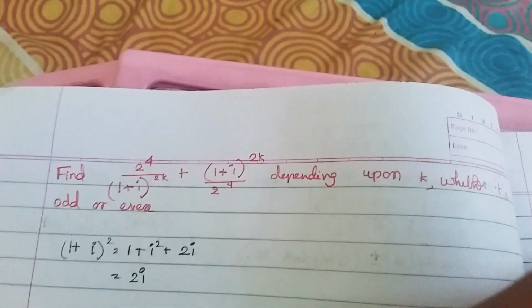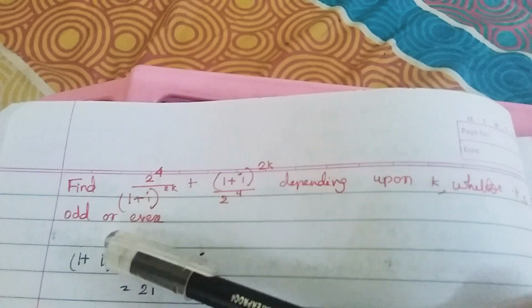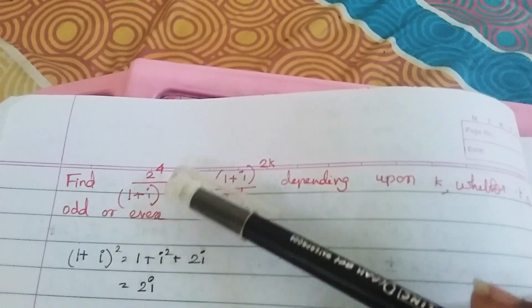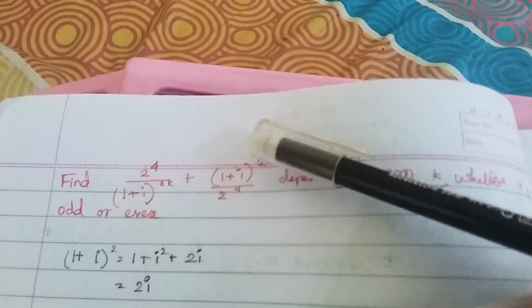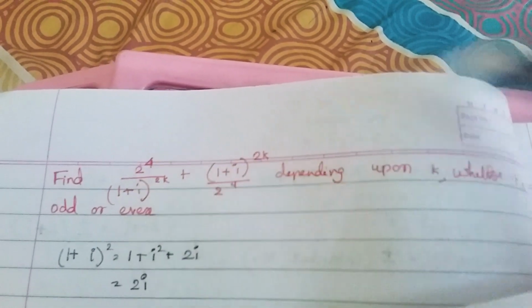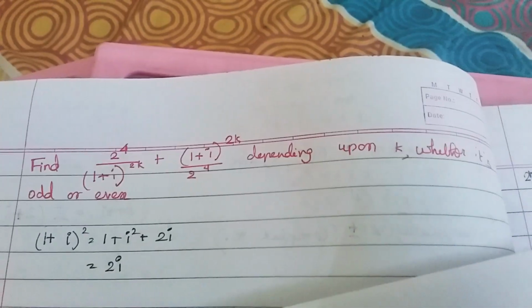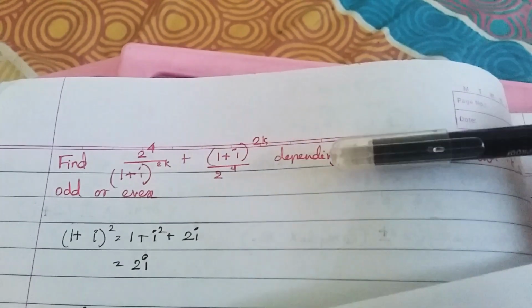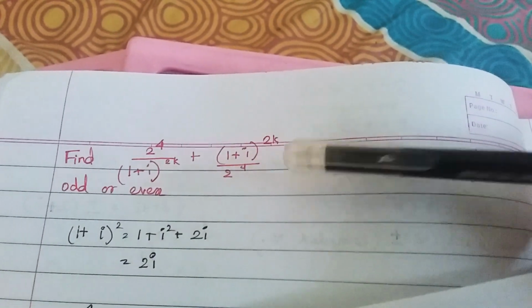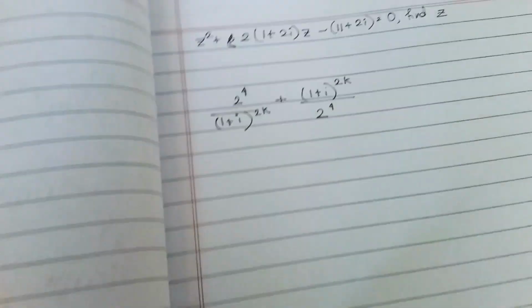So there is a sum which says: find 2^4 / ((1+i)^(2k+1) + (1−i)^(2k)) depending upon whether k is odd or even. So this is a complex number sum. You know, complex numbers are very difficult to solve, but as you practice it becomes easier and easier. So here is the solution.